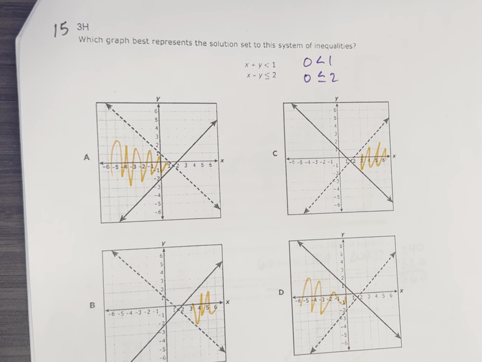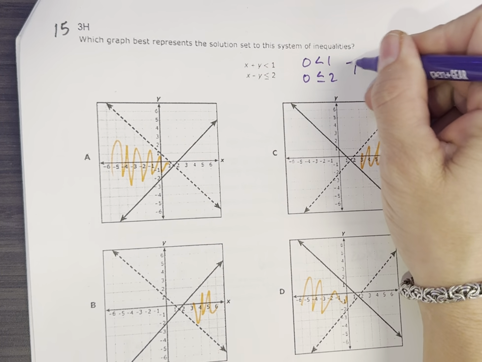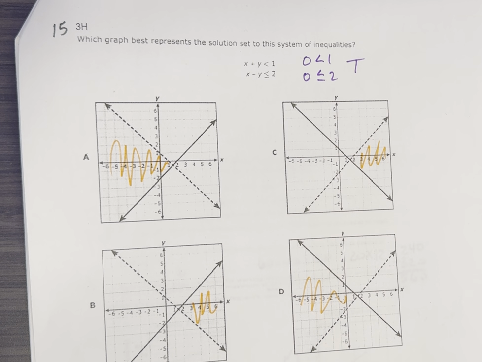Is that statement true or false for both? Is 0 less than 1? Yes. Yeah, 0 is less than 2. So that's a true statement. So since that's a true statement, should my origin be shaded? Yeah. Yes. So which 2 can I omit?